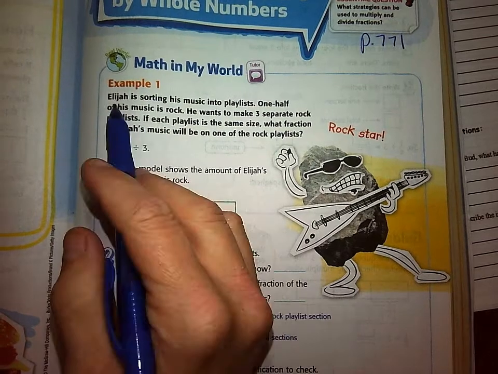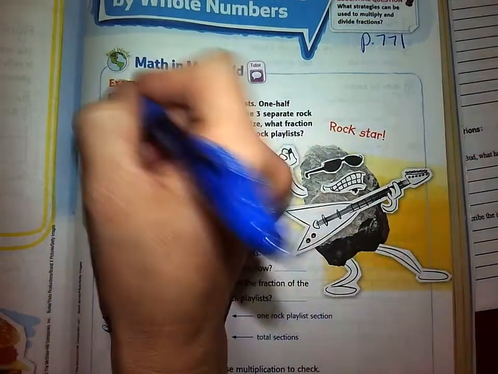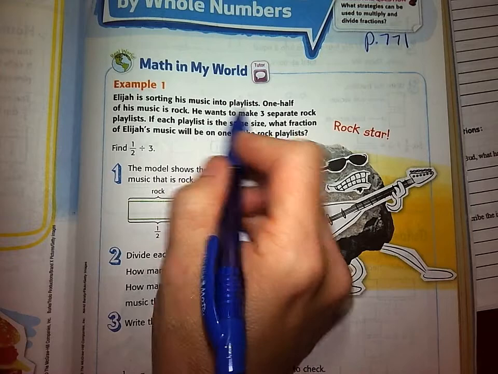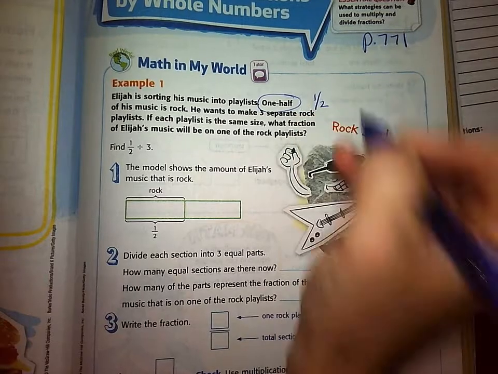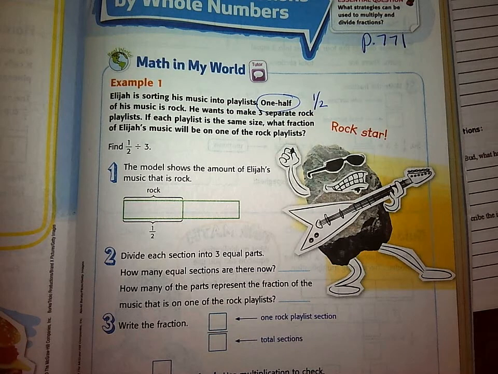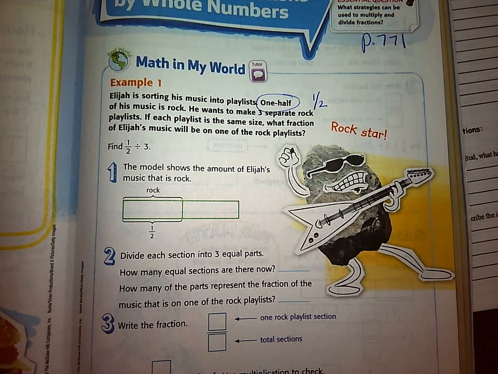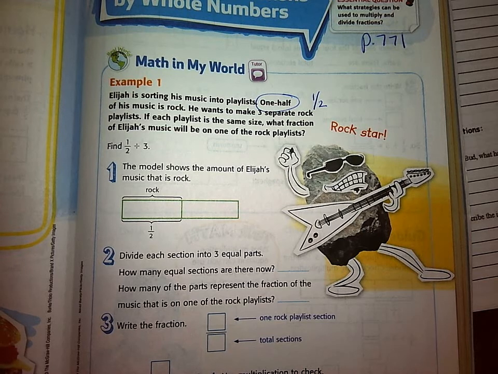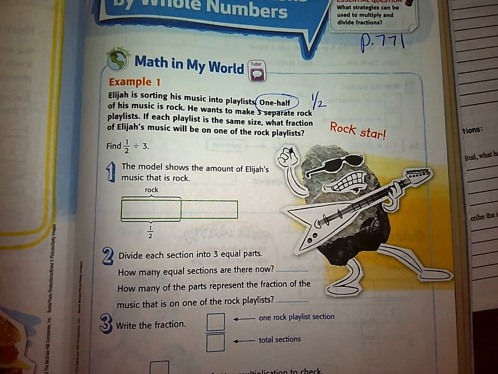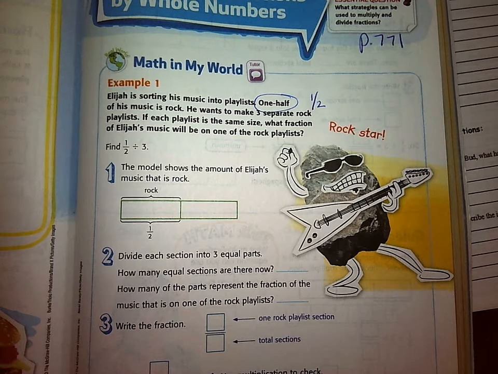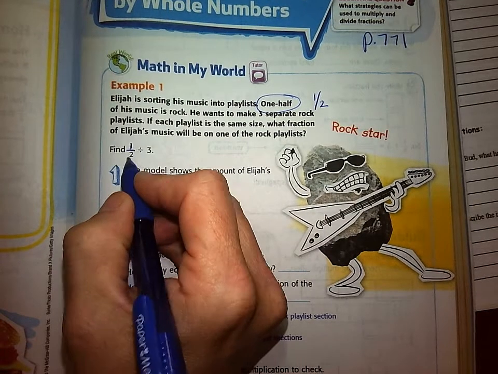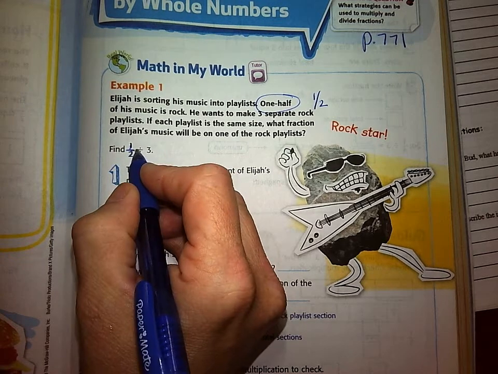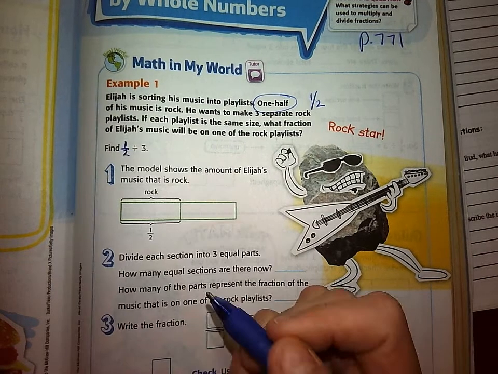Example 1. Elijah, hello, shout out to Elijah, is sorting his music into playlists. 1/2, that's a fraction, but it's written out. 1/2 of his music is rock music. He wants to make 3 separate rock playlists. If each playlist is the same size, what fraction of his music will be on the rock playlist? So this time, we're taking the 1/2 of his music and we're dividing that by 3.